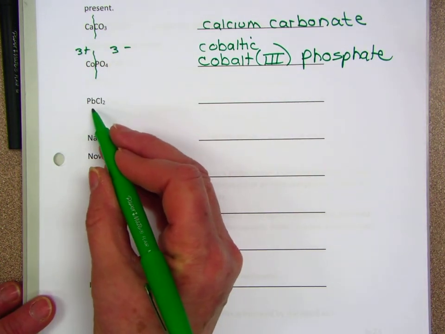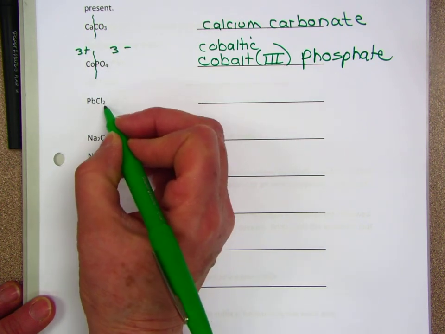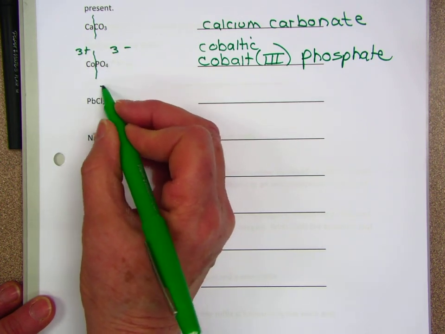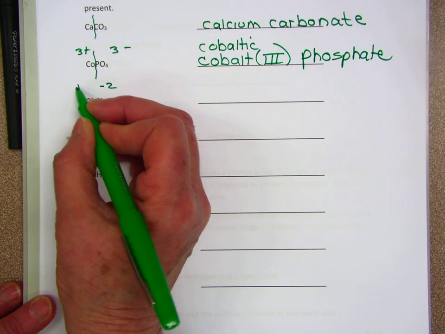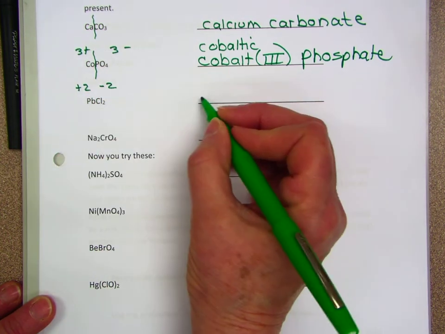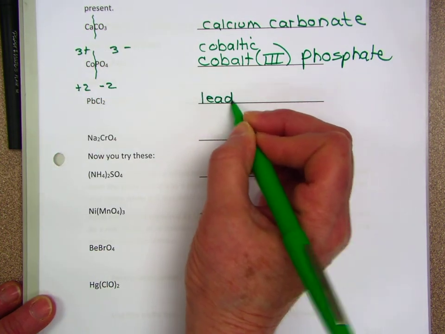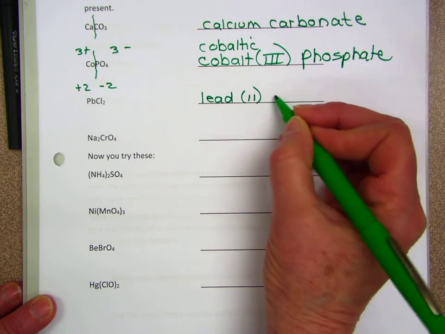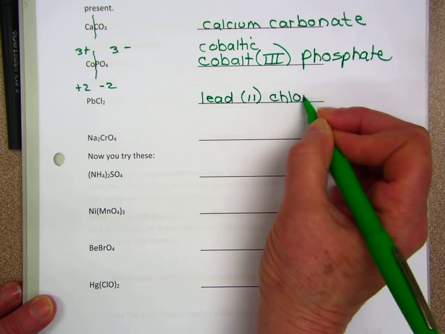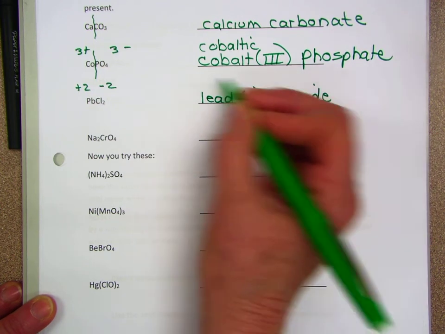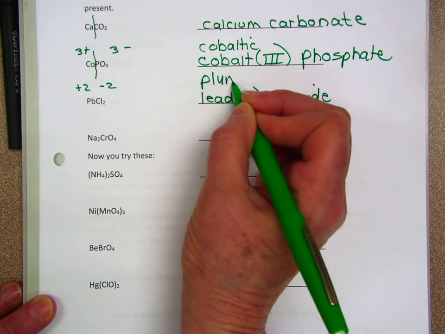Okay, again. Lead chloride. Well, I know chlorine's a -1, and there's 2 of them, so that's a -2. So this has to be a +2. So this is lead 2 chloride. And what's lead 2 in Latin? Plumbous.